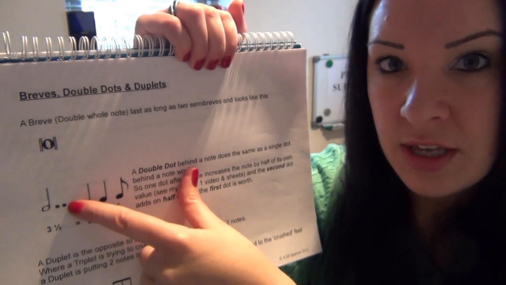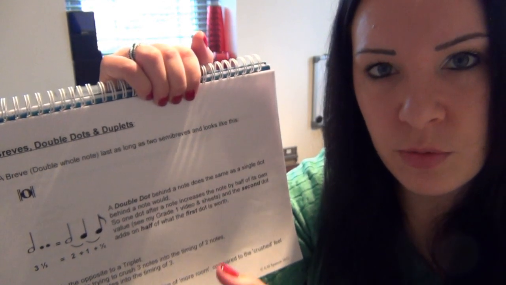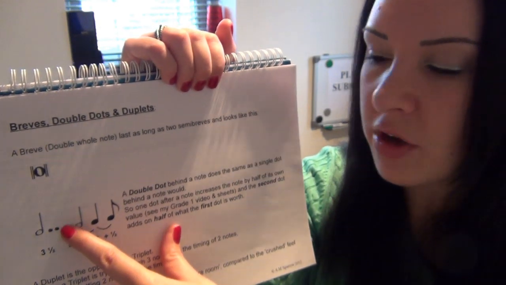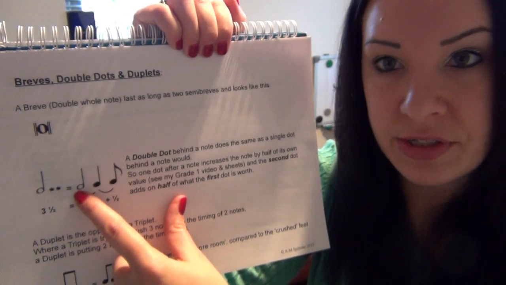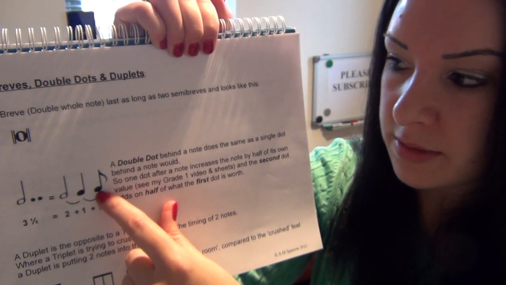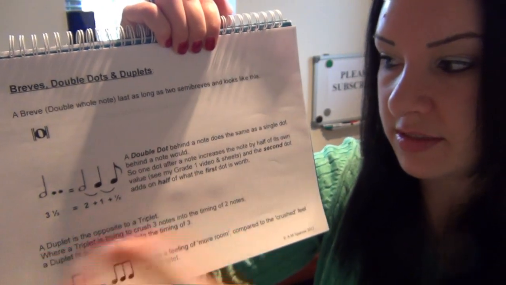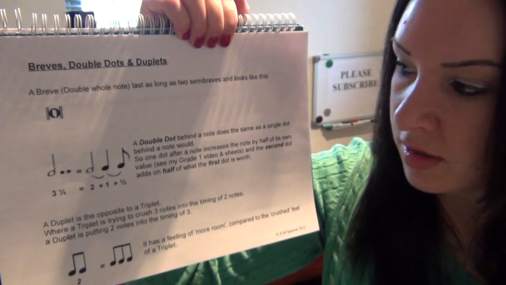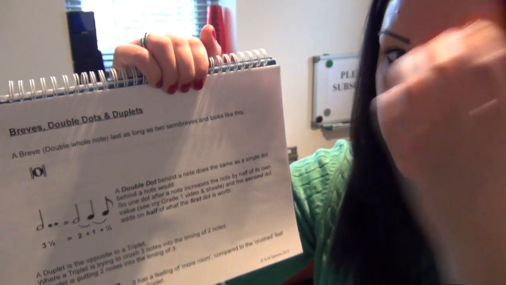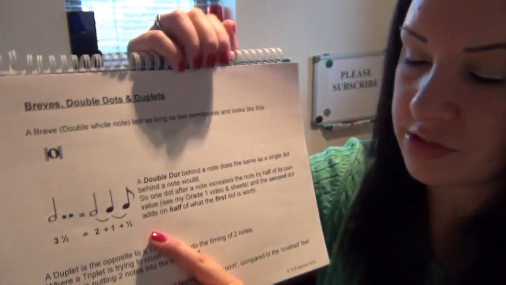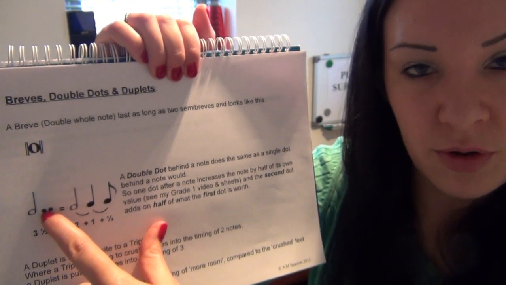And then the other dot is worth half of what the dot before it was worth. It might be easier if you wrote it down so you could see what you were totaling up. So the second dot would be worth half of 1, which is a half, so 3.5 in total. It would be the same as having a minim, a crotchet, and a quaver all tied together. It's exactly the same thing. As long as you remember that the second dot is half of the first dot, not anything to do with the note anymore. It doesn't halve the note. The first dot is half of the note, the second dot is half of the first dot.